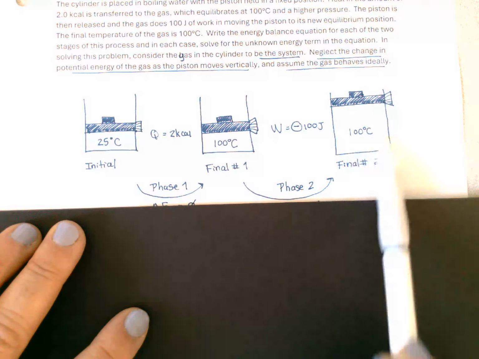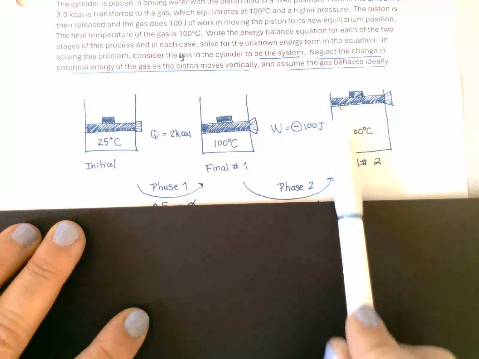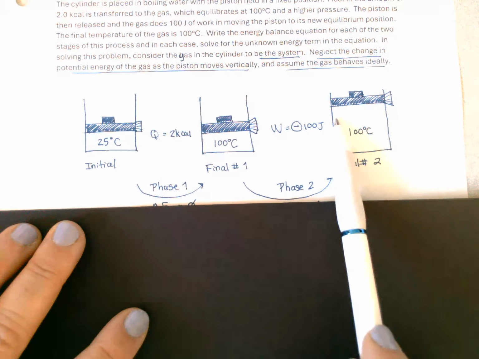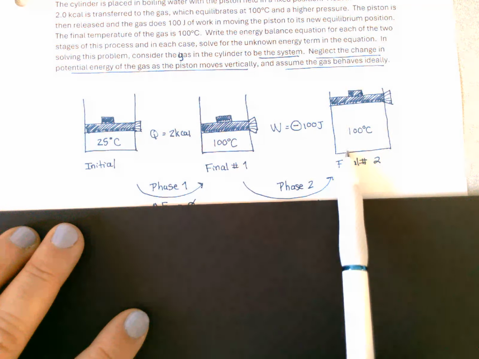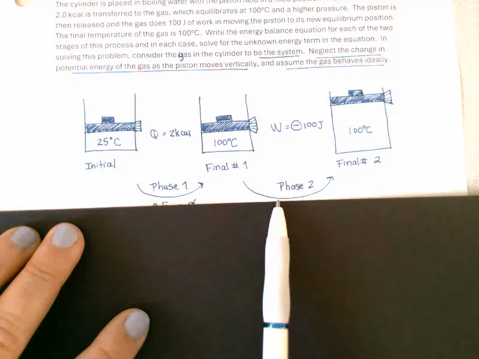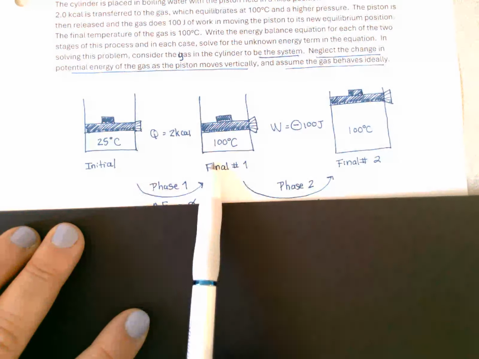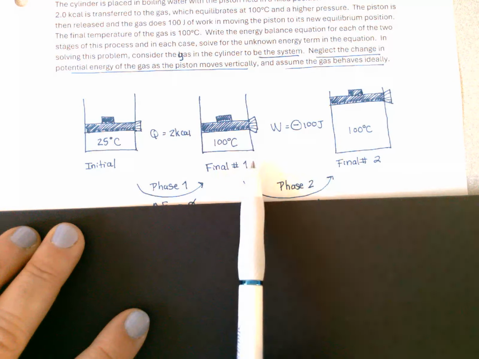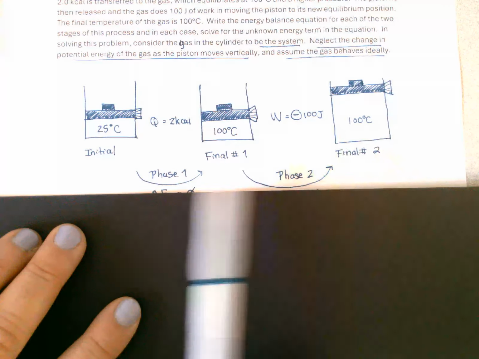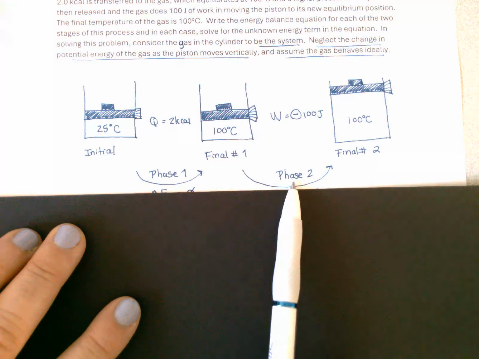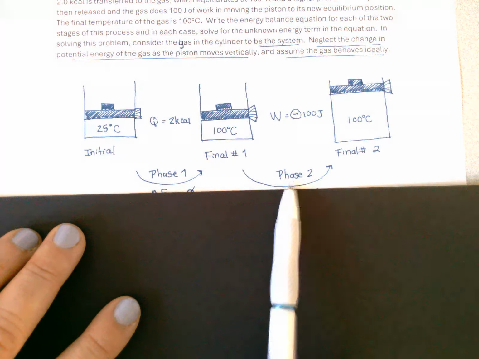It's going to stay at 100 degrees Celsius, but we're going to see that the piston rises. Even though it rises, remember that the problem says we can neglect the change in potential energy as it moves vertically. So there are two phases happening here. There's one where we have a temperature change as a result of adding heat, and then there's one where work moves the piston a certain amount. Basically, we want to understand in phase 1 and phase 2 which energy balance terms we have and which we don't.